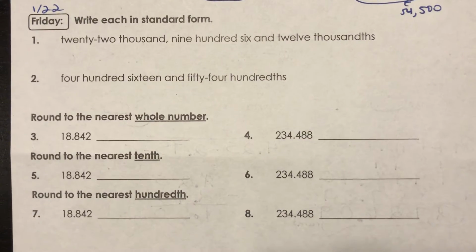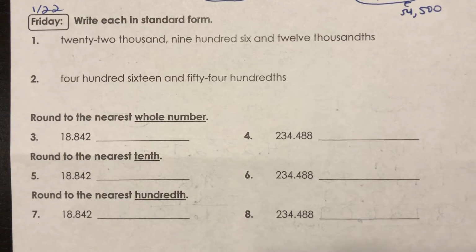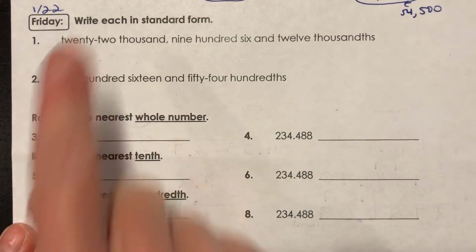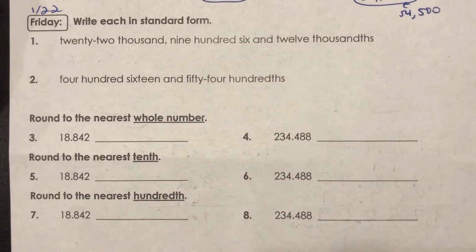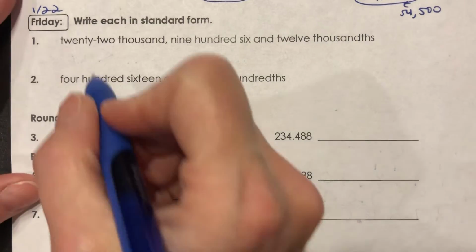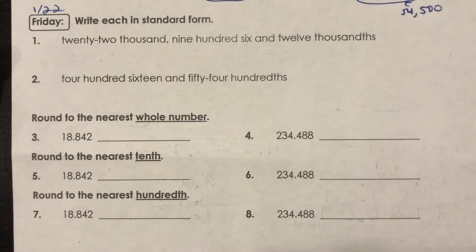It's Friday, January 22nd. Time to check our bell work. First set, write each in standard form. That means we are just writing the number. So I'm looking for commas and I'm looking for the word and.